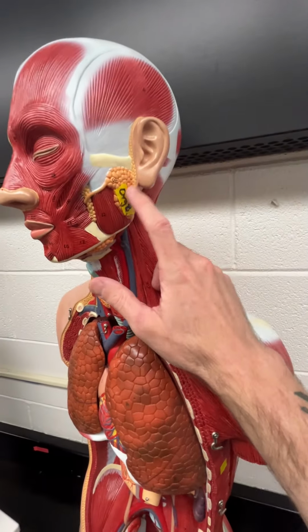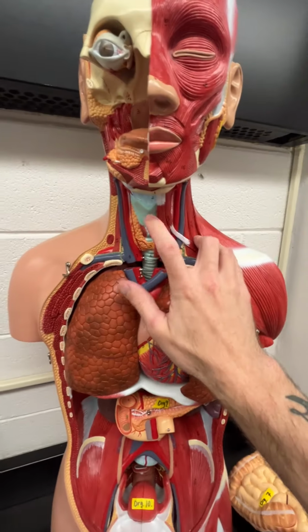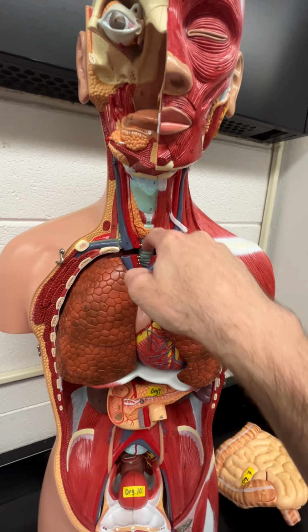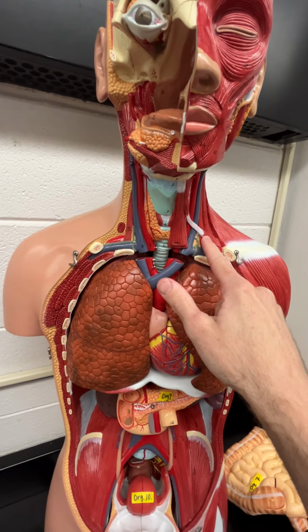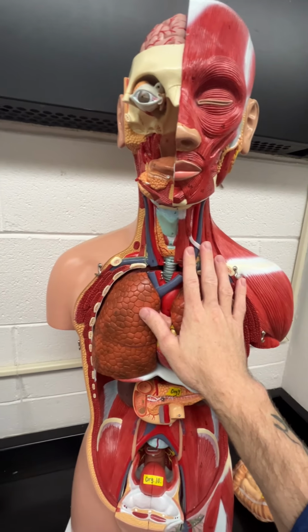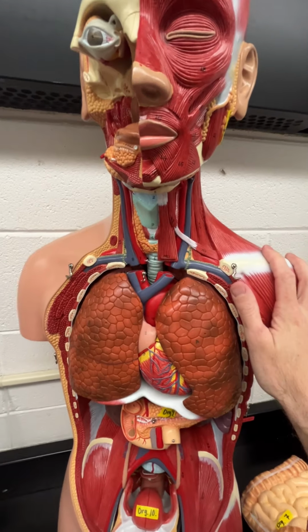We can't forget the parotid salivary gland here, the cartilaginous larynx, the trachea that runs down to the lungs, the thyroid across. We can't really see the esophagus on these models, but know that it would be situated behind the trachea.